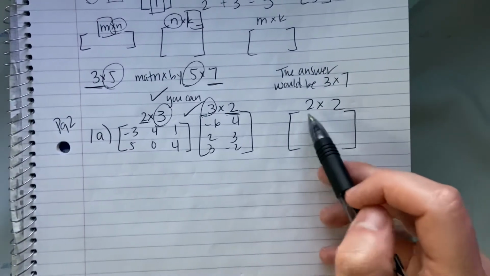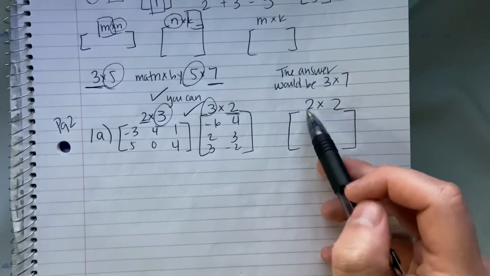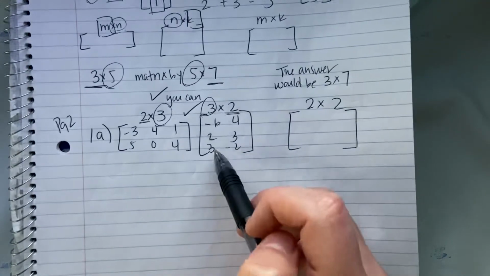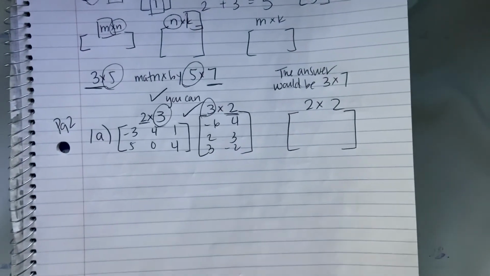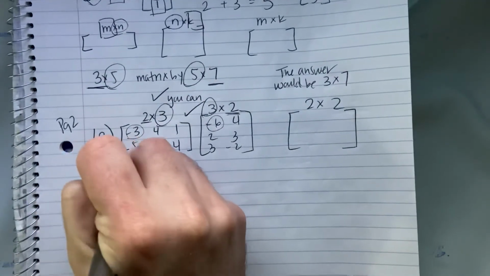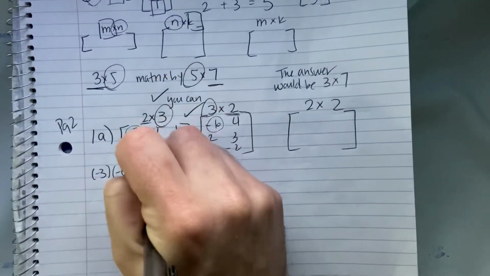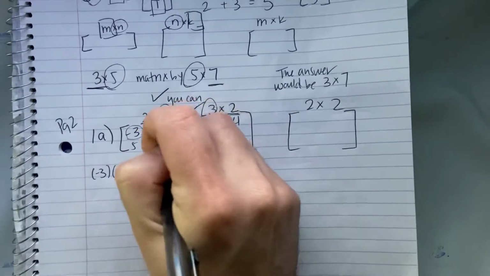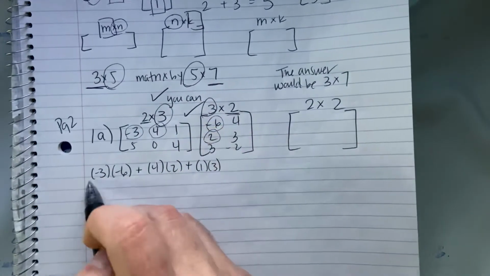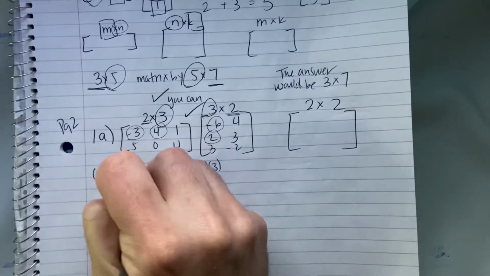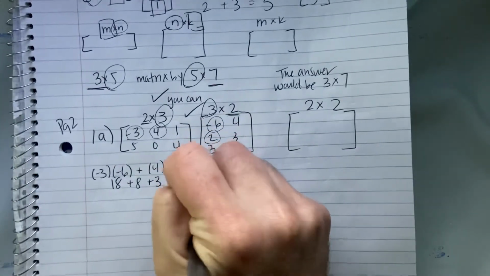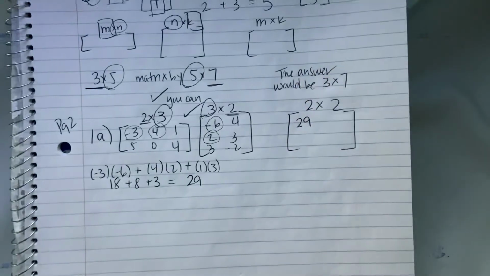To find the top left term, which is in the first row and the first column, I need to take the first row times the first column, because that's the row and column. So let's do the piecewise terms. Negative 3 times negative 6 plus 4 times 2 plus 1 times 3. That's 18 plus 8 plus 3, which should be 29. So that means my top left term is 29.